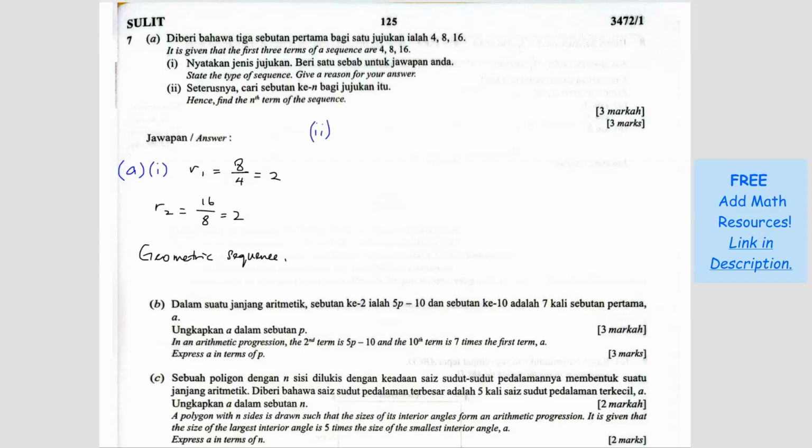Hence find the nth term of the sequence. The nth term means you want the Tn. So this is a geometric progression, so it's AR to the power n minus 1. A is 4, R is 2, and the power is n minus 1. You can leave the 4 here, but you can still simplify further, because 4 you can change to 2 to the power 2.